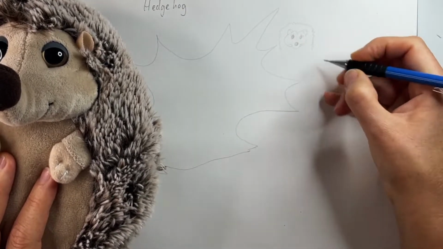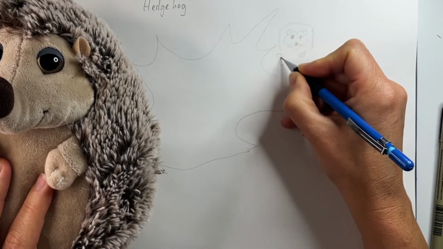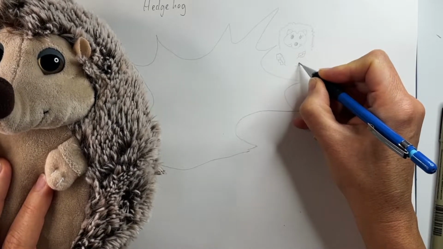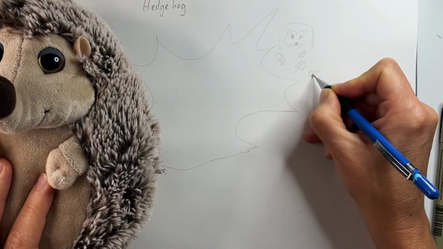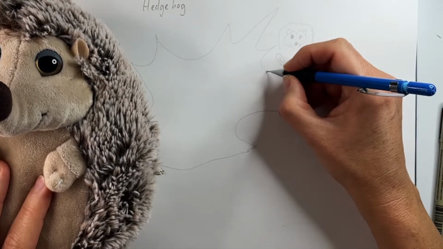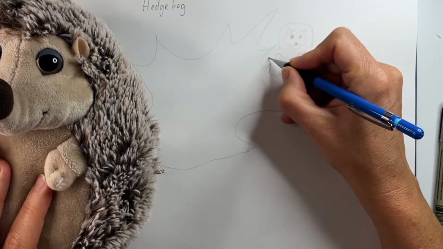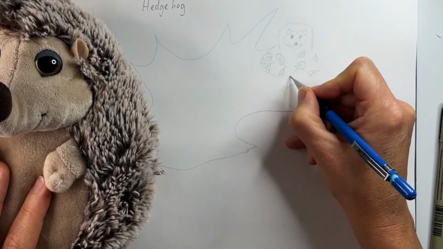So here's the head, and then just randomly drawing some leaves. Leaves come in all kinds of shapes. Some have round corners, some have pointy corners, some are heart-shaped. So whatever you like, you can use. I'm using a mix of all of them, just filling that space underneath the hedgehog head.